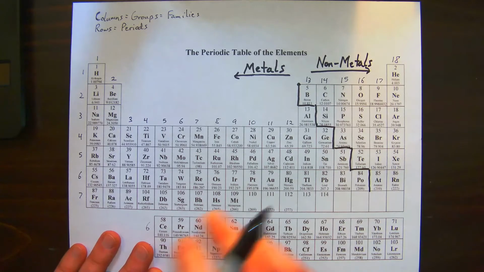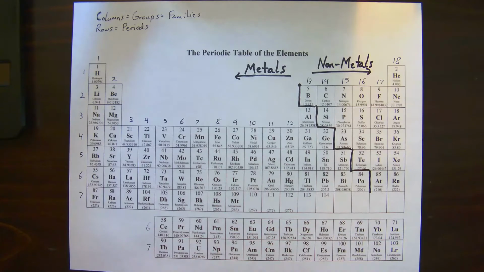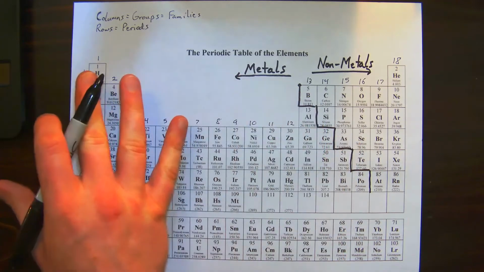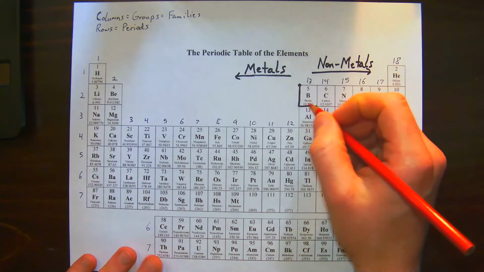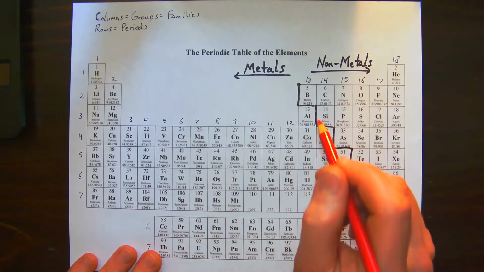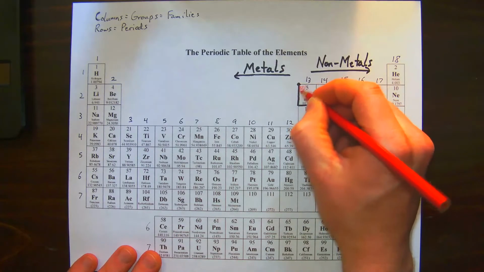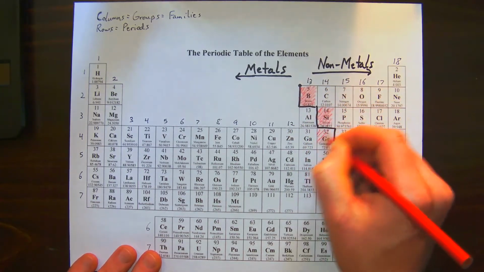With the exception of some of the elements that fall along the staircase itself, because just like with anything, often it's not a clean transition. So there are true metals over on the left, true nonmetals on the right, and then the things in between are going to kind of straddle the difference. They're going to be in between a metal and a nonmetal. So any element that touches the staircase, with the exception of aluminum, because aluminum is a metal, any element that touches the staircase is what we call a metalloid.